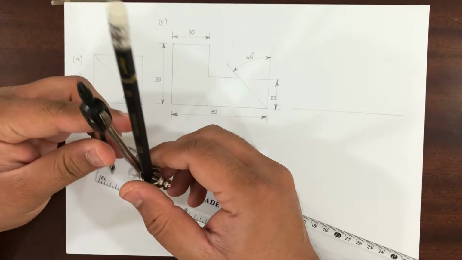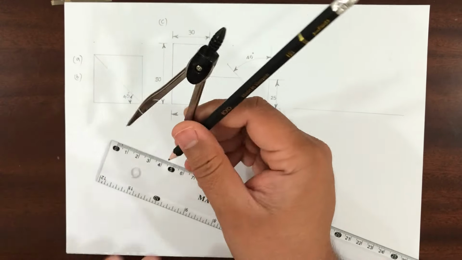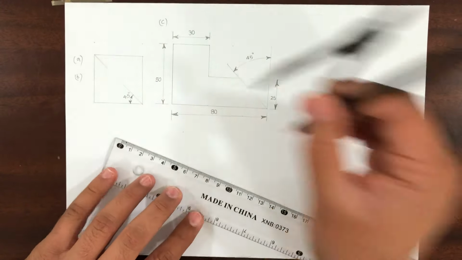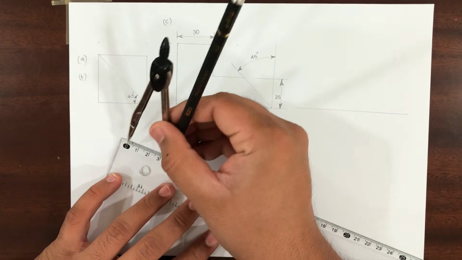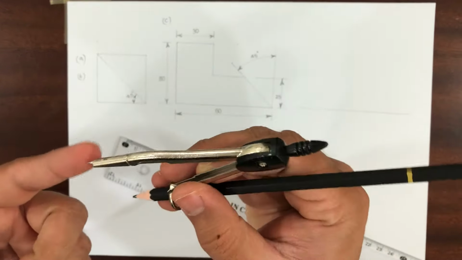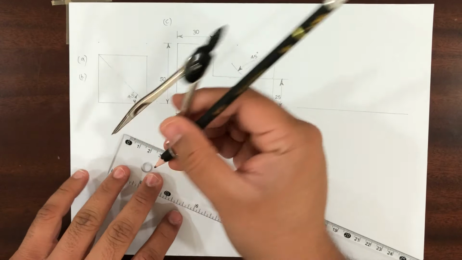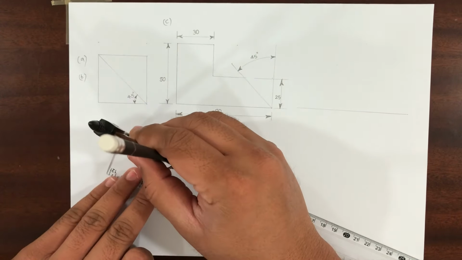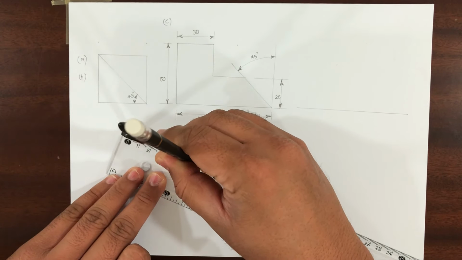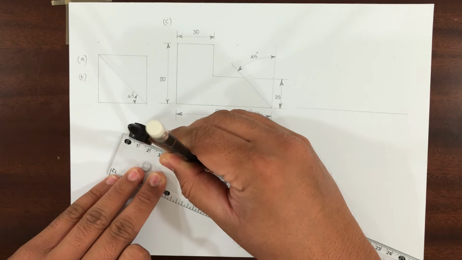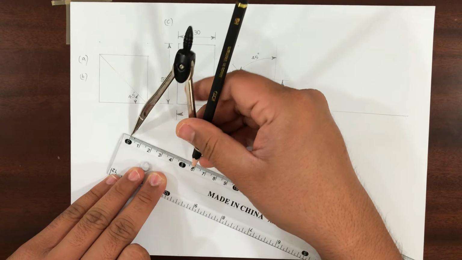Okay, so now measure 60 millimeters. Now carefully watch how I am measuring 60. Always this edge should be kept at 0. Now this should be kept at 6. I don't know if you can see.